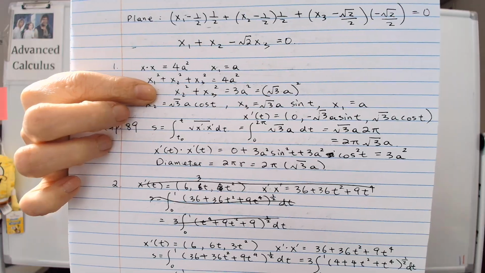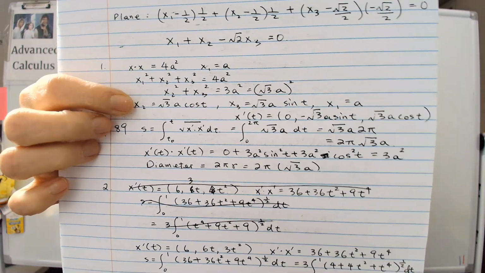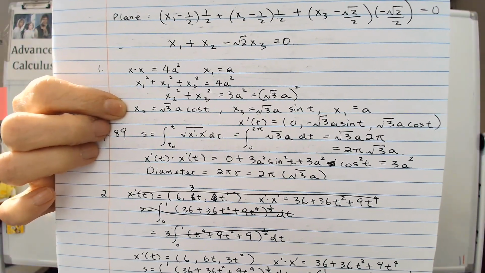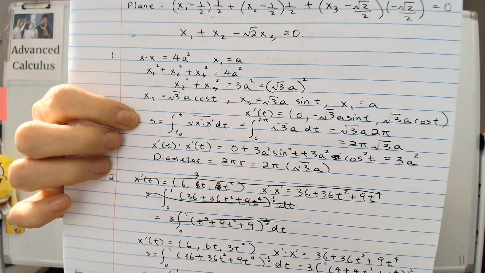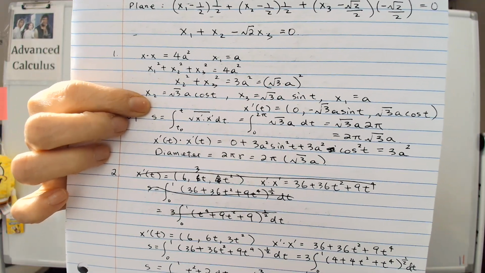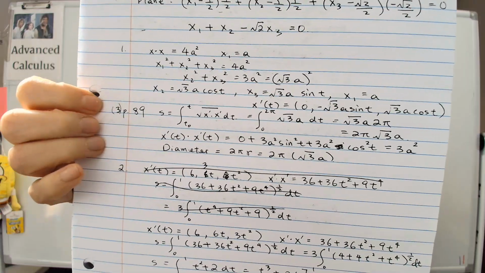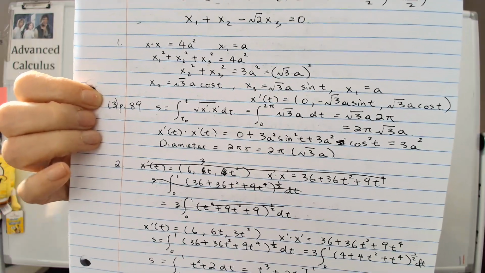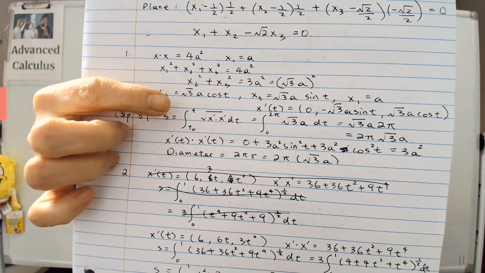And whenever we see something like that, we know it's a circle of some sort, and we'll slap on the cosine and the sine, okay, like this. And therefore, we can take the derivative and realize what x prime t is, and then pull out the definition on page 89, and write down s, which is this integration.